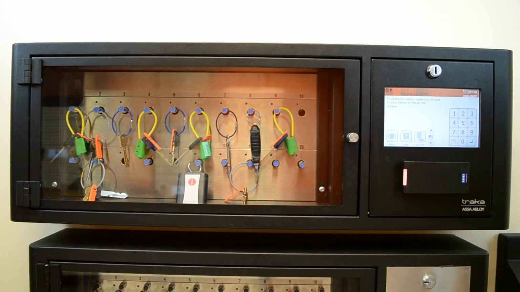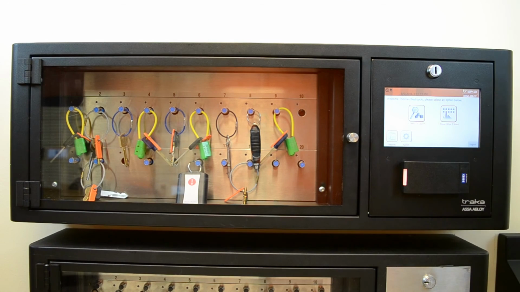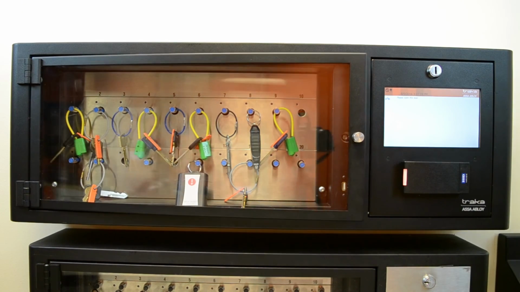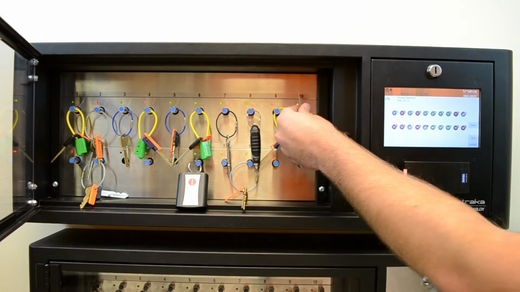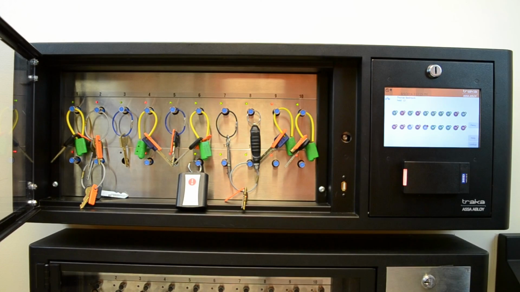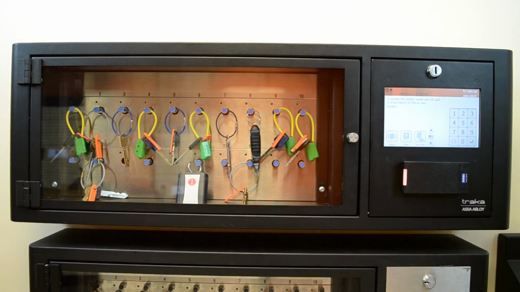Now when I'm all done with that key for the day, I go ahead and come back to the key cabinet, present my credential. In this case, I'll just hit I know what I want. Return it back to where it belongs. That key is no longer my responsibility. It's back in the hands of the corporation I work for, and my job is done for the day.